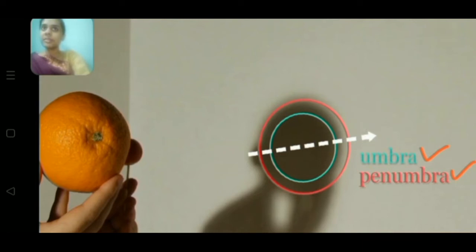I repeat again, when an opaque object is placed in the path of light coming from a broad source of light, a small umbra will appear on the screen and an illuminated shadow area appears around the umbra. This illuminated shadow area is known as penumbra. The umbra is the darkest part of a shadow and the penumbra is the lighter shade of shadow.